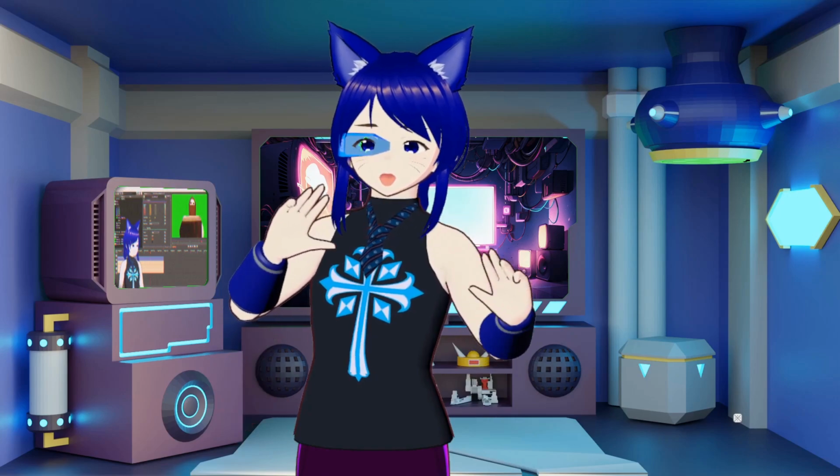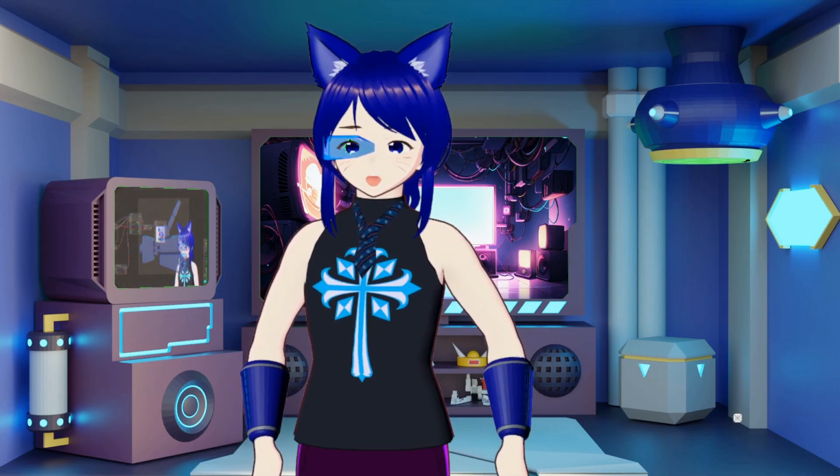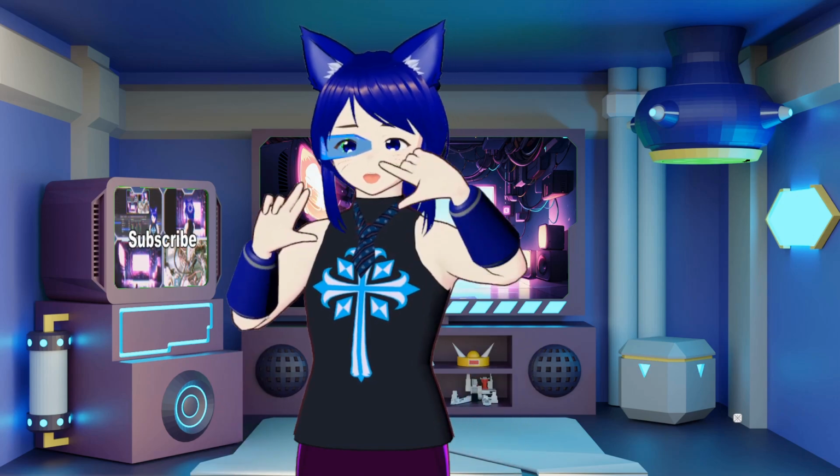Hey there everybody, are you wanting to bring your Vroid model to life in VSeeFace and some other programs as well, but don't have the cash to buy the equipment and pay for fancy programs? Well, today I'm going to be covering, that's right, three free motion capture programs that you can use with VSeeFace and your Vroid VRM model.